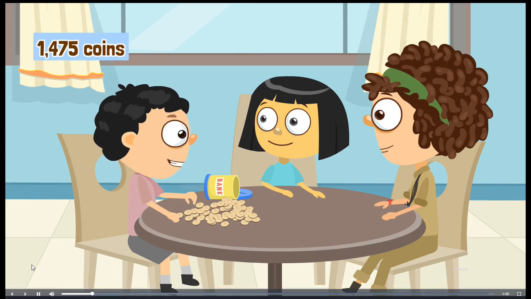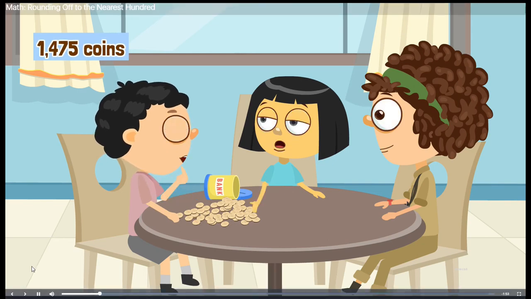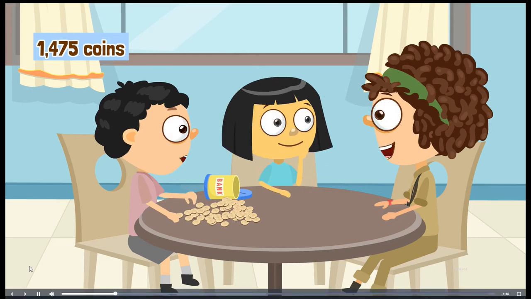1,475 coins to buy a puzzle. Wow, but what if it costs more? You must carry an approximate amount.